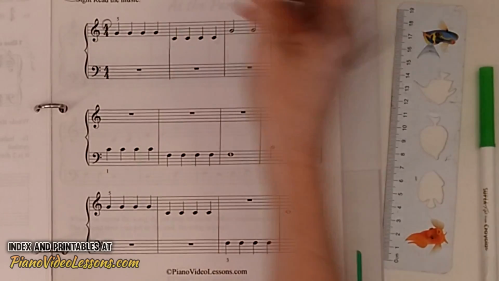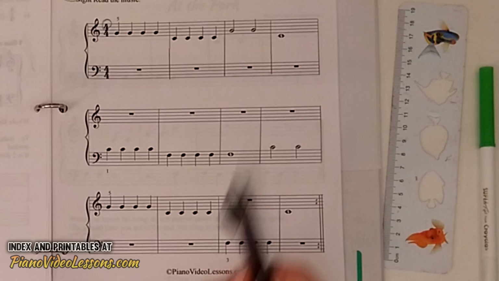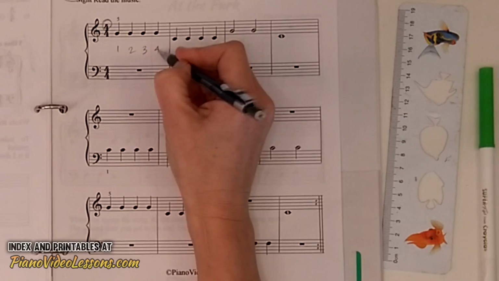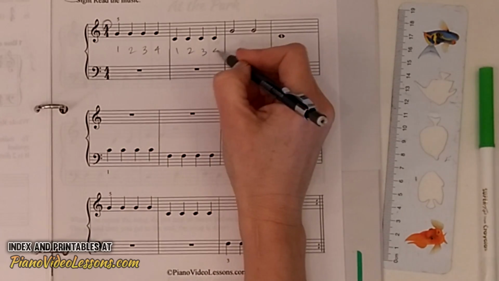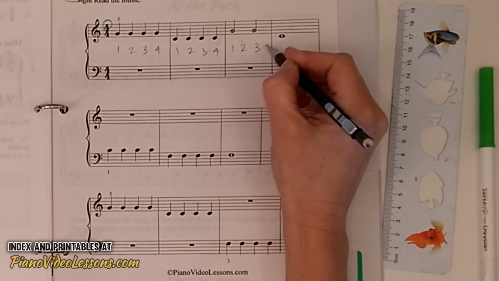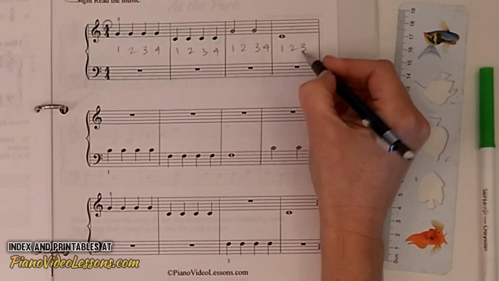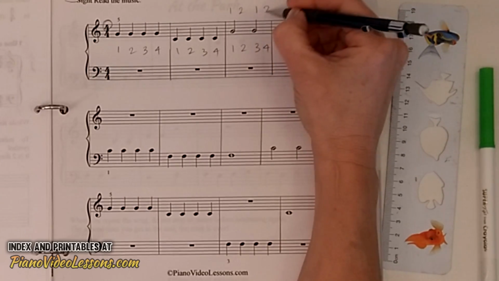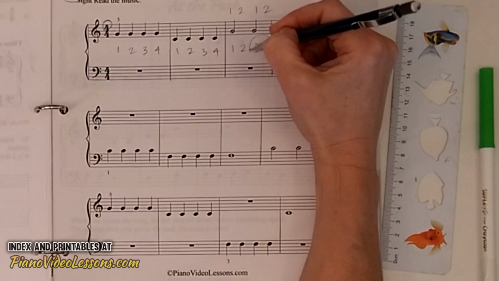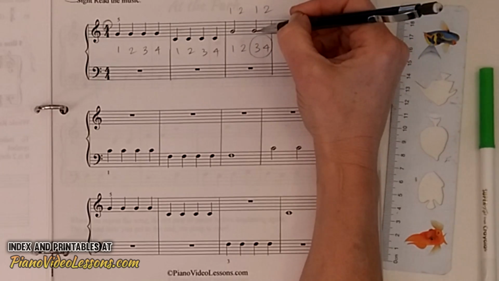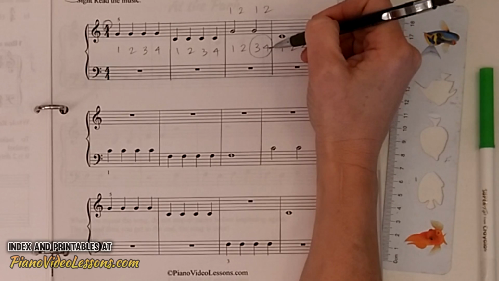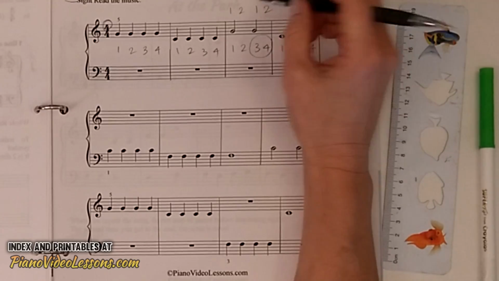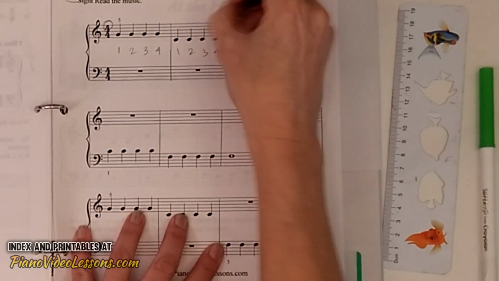Now it says to clap the rhythm, so let's clap and count. This time, we're going to count to 4. We're going to count 1, 2, 3, 4. 1, 2, 3, 4. Look what happens here. Instead of saying 1, 2, 1, 2, I'm going to assign the numbers 3, 4 to this half note. So 3, 4, that takes the same amount of time to say as 1, 2. So I'm saying 2 counts, but they are counts number 3 and 4 in this case.